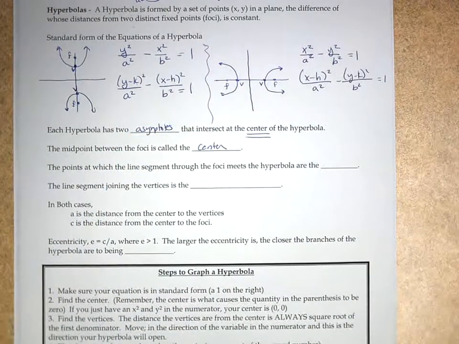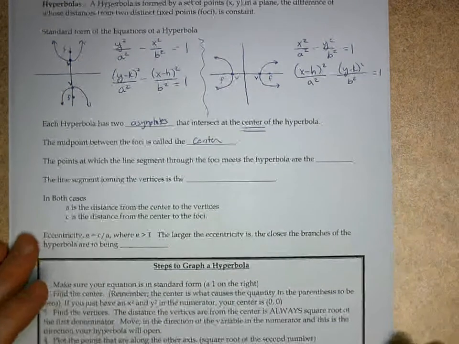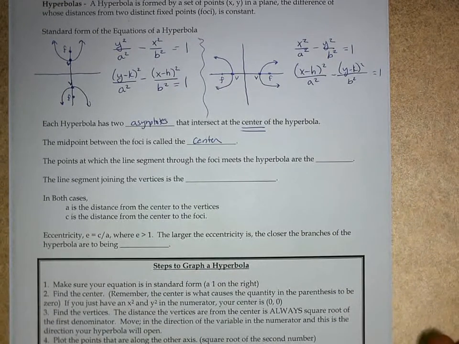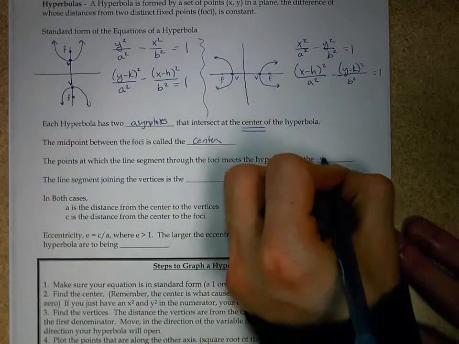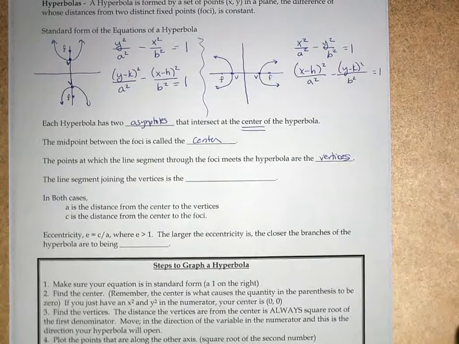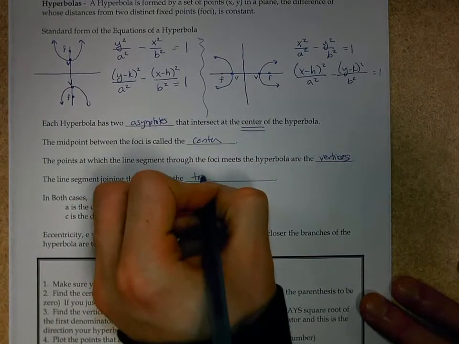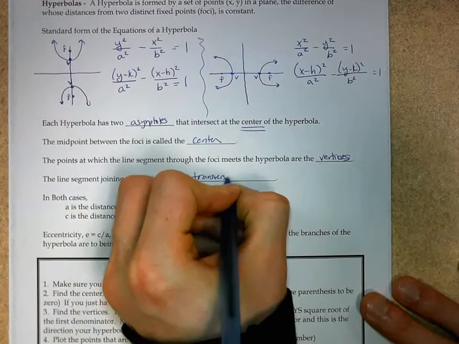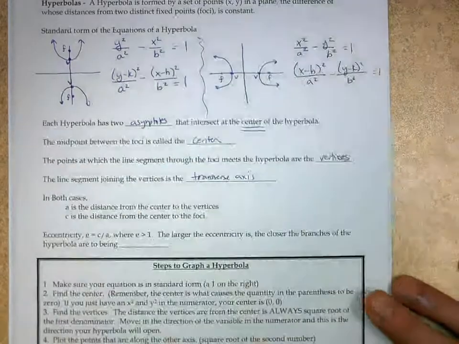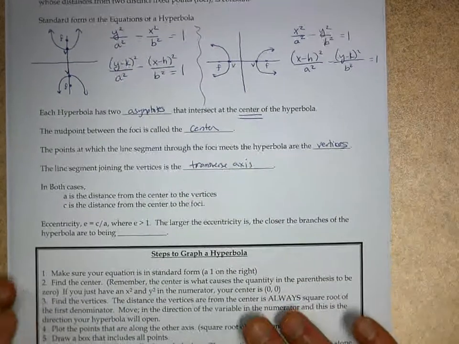So the distance from the center to each focus is the same. The points at which the line segment through the foci meet the hyperbola are called the vertices. And the line segment joining the vertices is called the transverse axis. So that's the line that joins these two vertices right here.